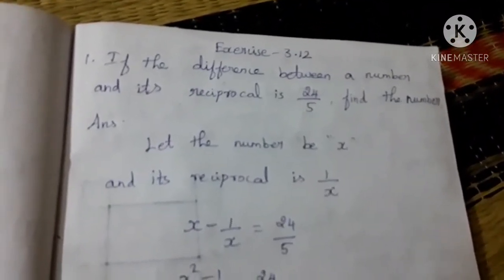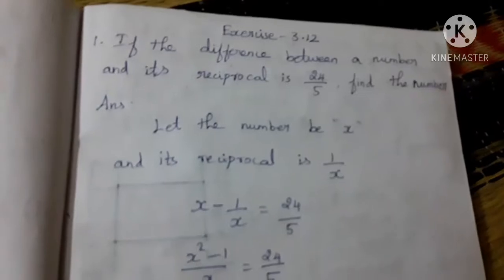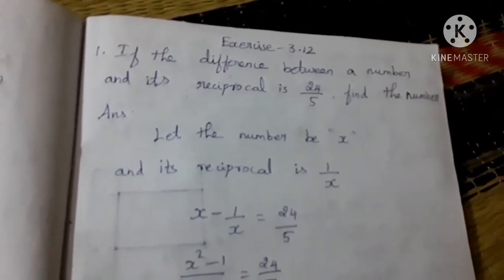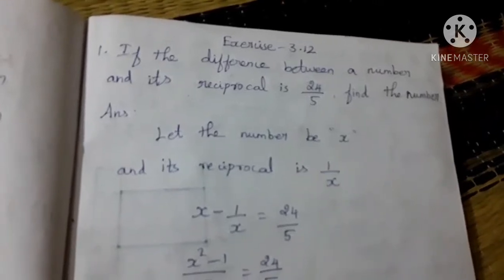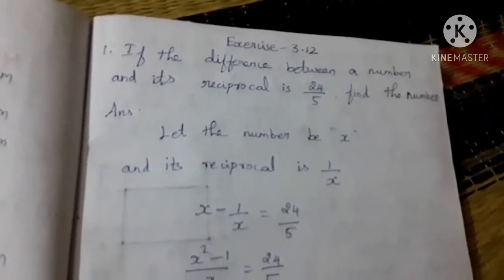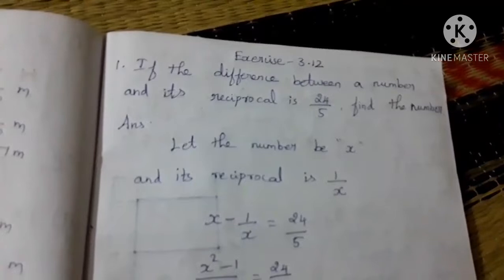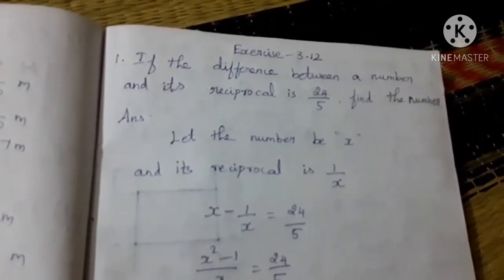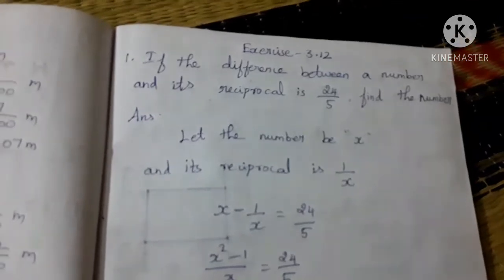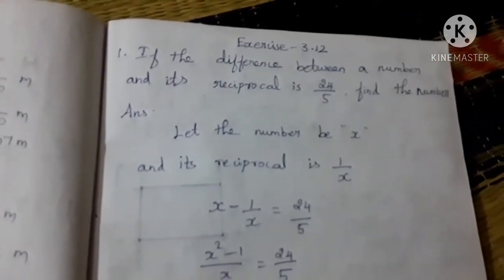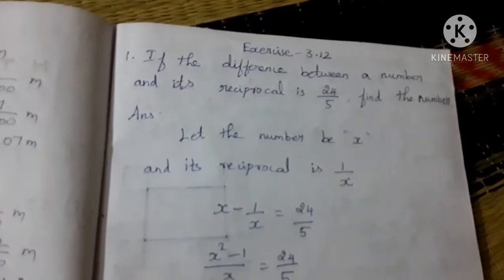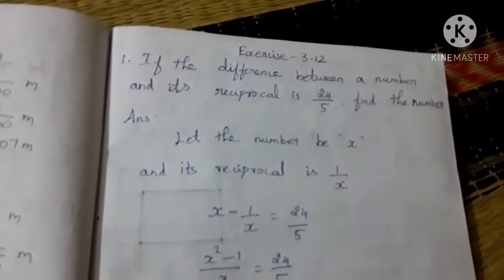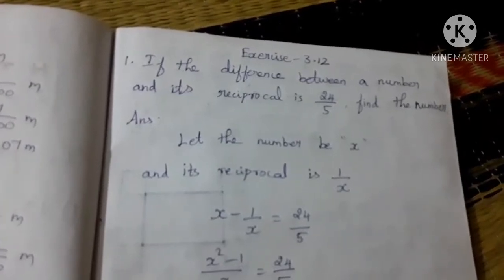Last class we saw solving quadratic equations. We have to use the formula method and the factorization method to solve a quadratic equation. In this class we are going to see statement problems: how we find the quadratic equation and then solve the quadratic equations. From the statement problem we have to find the quadratic equation and solve it.